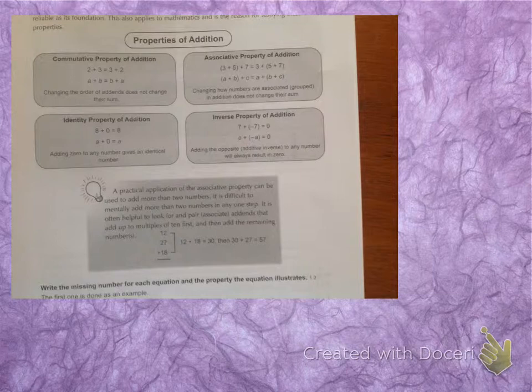So this is lesson 1.3. Lesson 1 defined and classified real numbers used in Algebra 1. This lesson will define and discuss properties of real numbers. The properties are the foundations upon which the whole study and practice of algebra is built. In any construction endeavor, the building constructed is only as reliable as its foundation. This also applies to mathematics, and it's the reason that we study the properties.